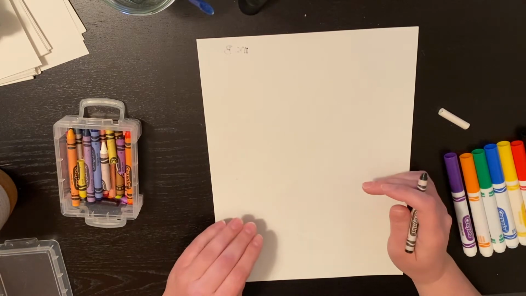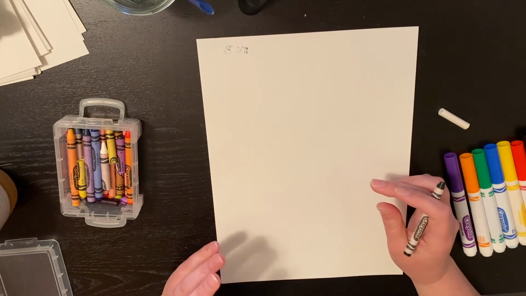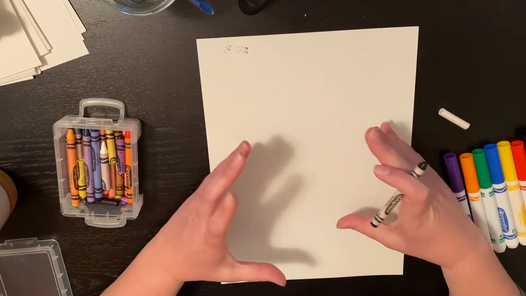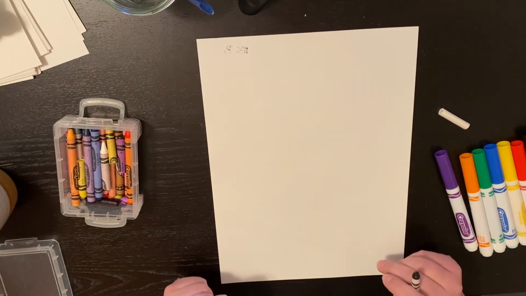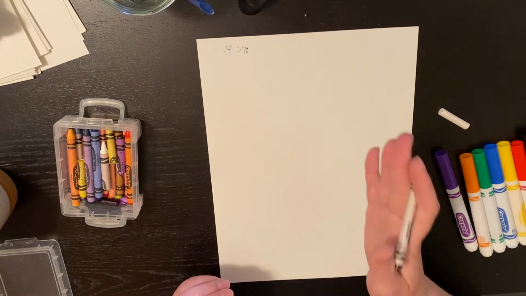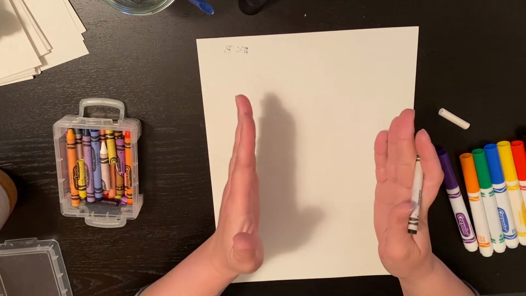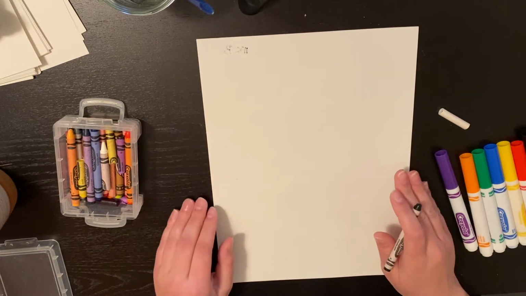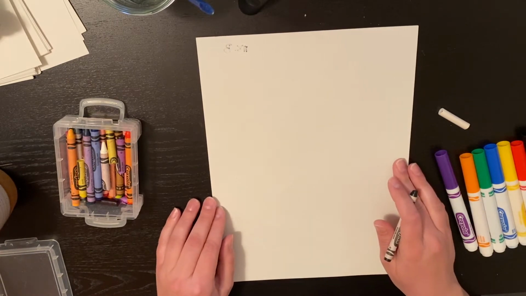Now remember, Paul Klee liked balance. So when we draw our cat, we're going to draw it in the middle of our page with the same type of things on each side, so it's symmetrical. So when you look at it, it does not look like one side is too heavy.